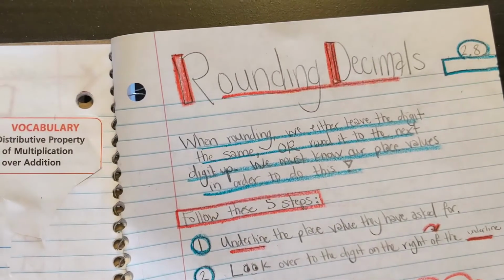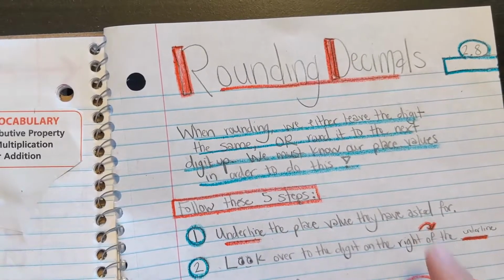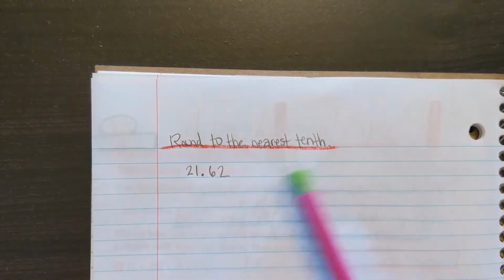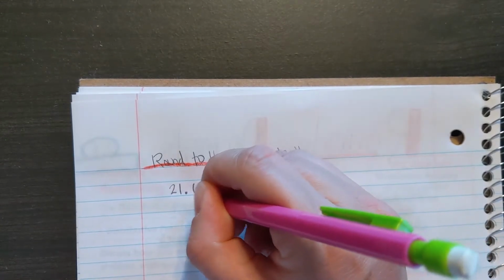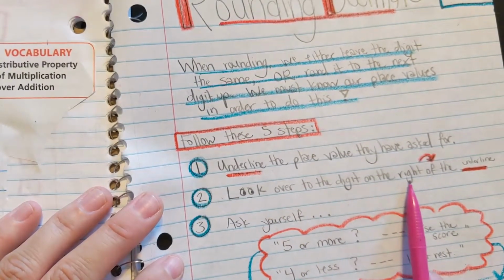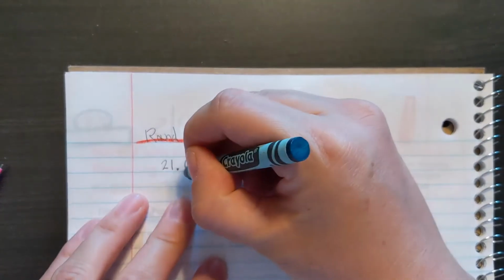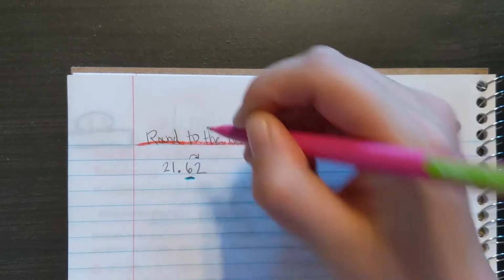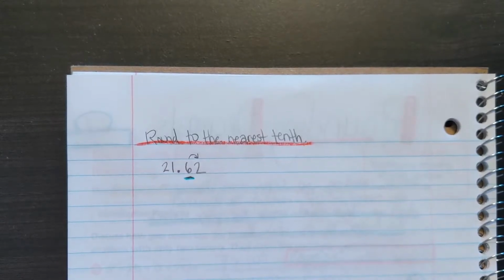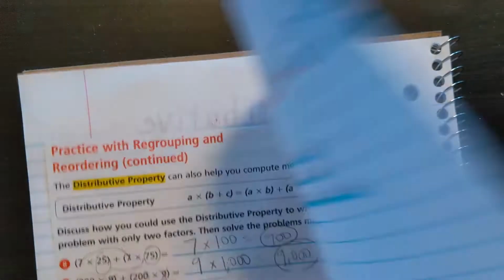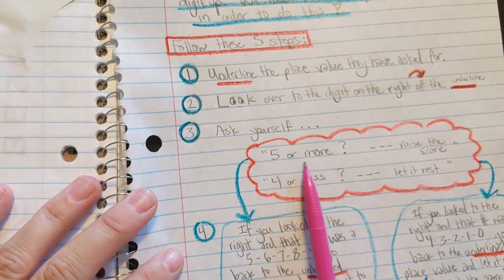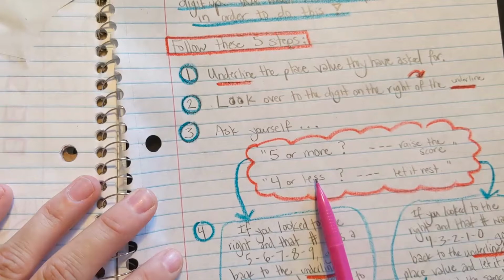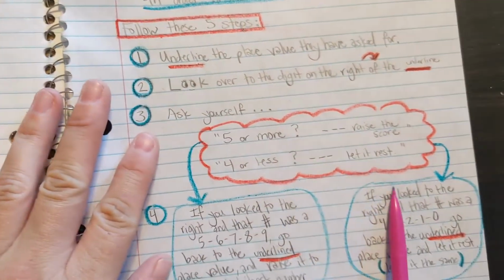Remember, step number 1, underline the place value they have asked for. Okay, they've asked for the tenths. So I underline the place value that they have asked for. Step number 2, look over to the digit on the right of the underline. So maybe we should use our blue here. So I underline it. I look over, draw the arrow please. I look over at the digit to the right, and it's a 2. Don't forget it. It's a 2. Ask yourself, 5 or more, raise the score. 4 or less, let it rest. It was a 2.